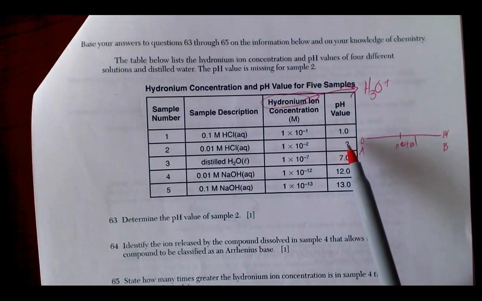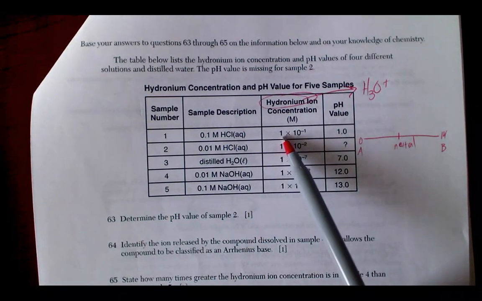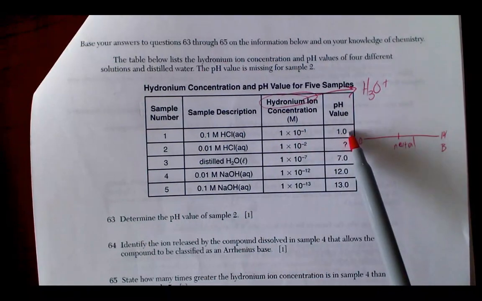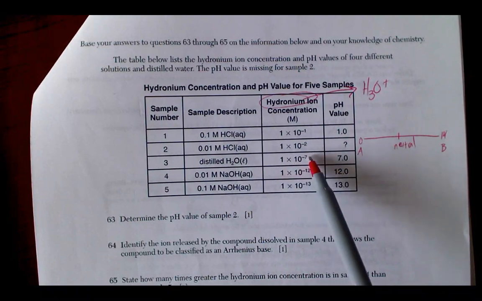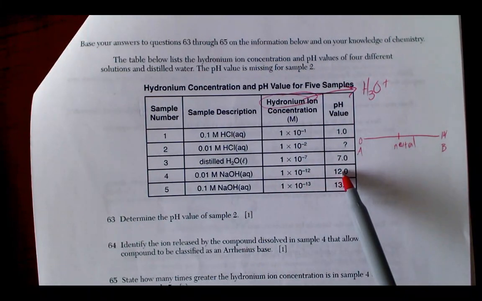I've got this one missing number, and everything else is here. So let's compare some stuff. It says concentration 1 times 10 to the minus 1 has pH of 1. Concentration 1 times 10 to the minus 7 has pH of 7. 1 times 10 to the minus 12 has pH of 12. You notice any patterns? 1 times 10 to the minus 13, pH of 13.